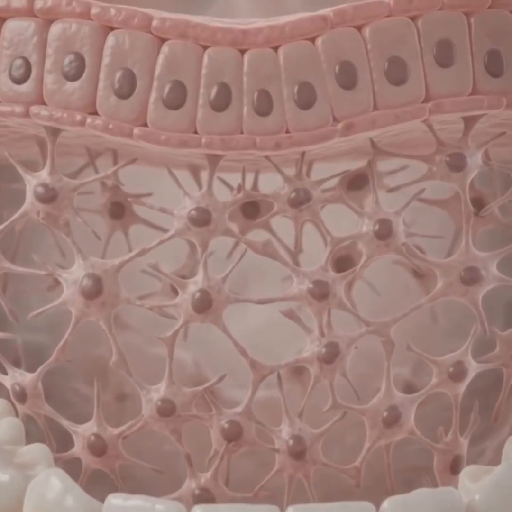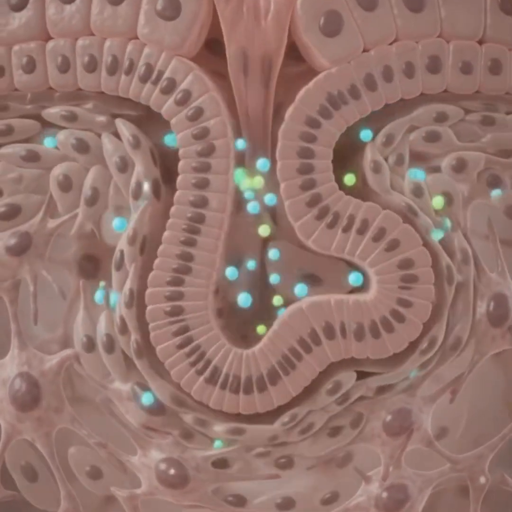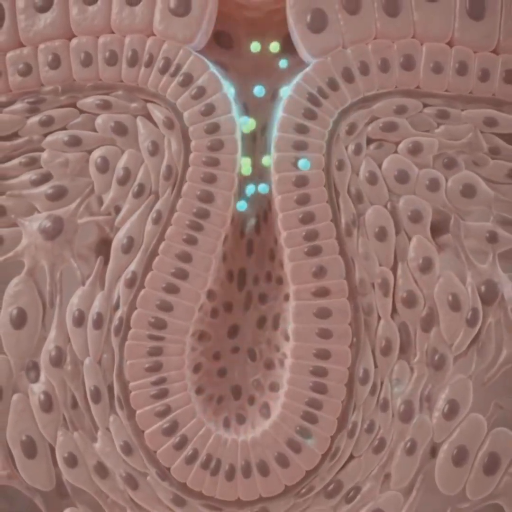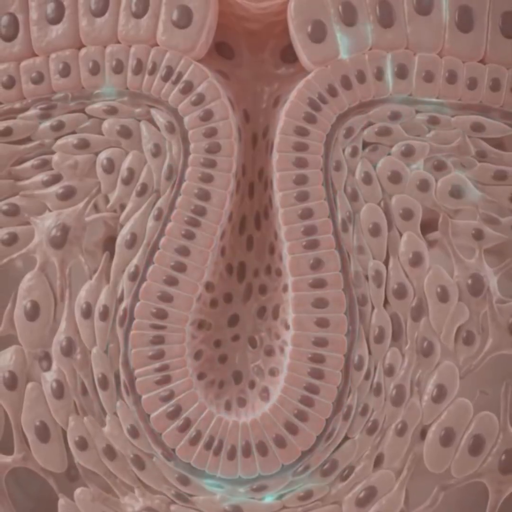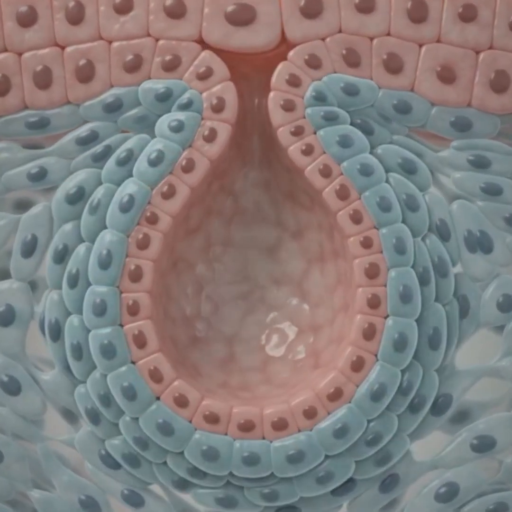Primary teeth begin their formation between the 6th and 8th weeks. The first sign is the development of the dental lamina. At week 8, the bud stage begins. Cells condense around the epithelial bud.